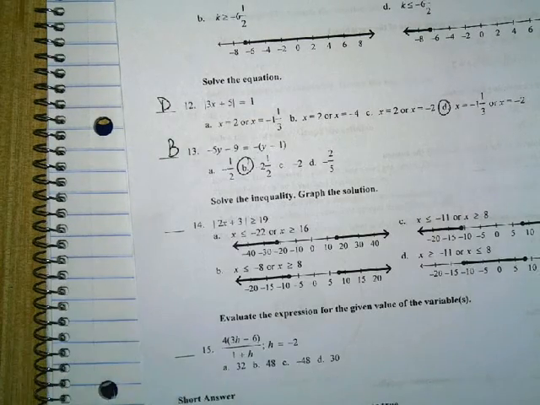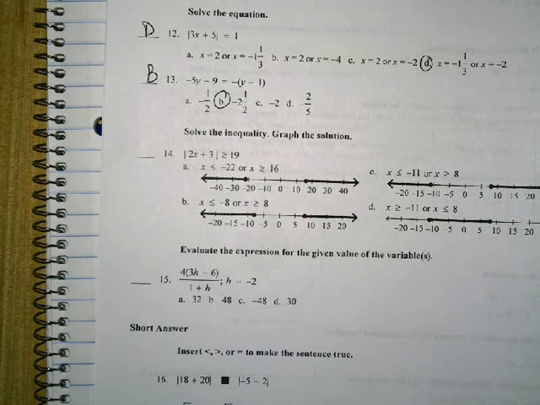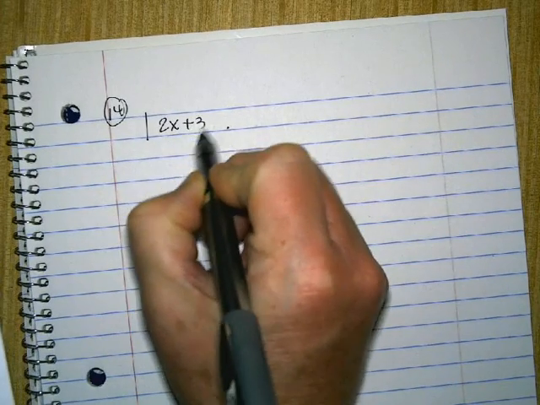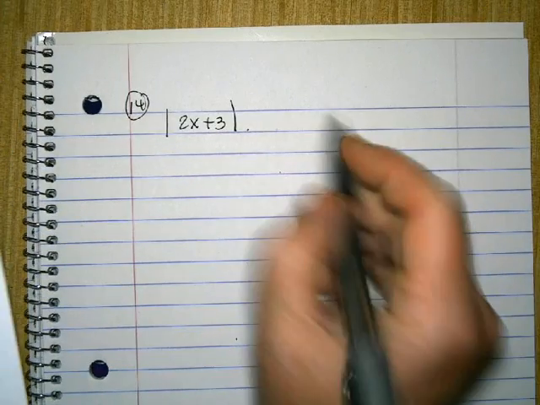Okay, look at 14. What are you going to have to do on 14? You're going to have to set up two problems. 14 starts off saying the absolute value of 2x plus 3 is greater than or equal to 19.